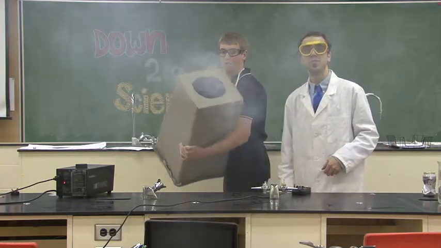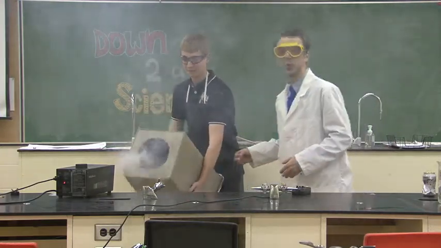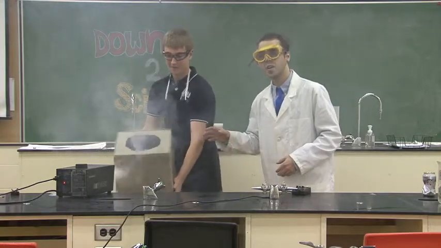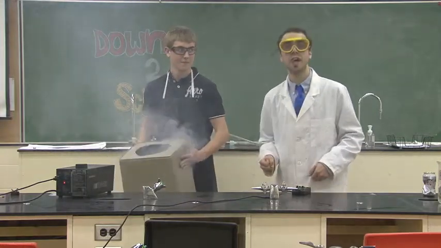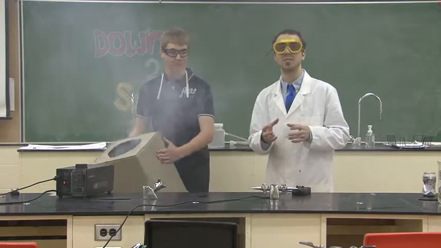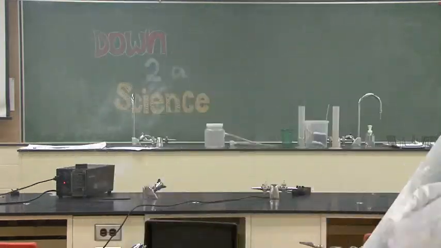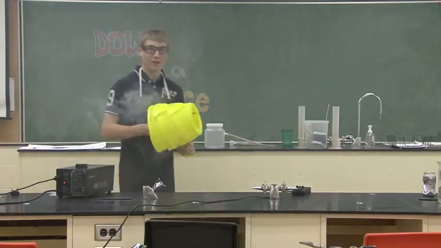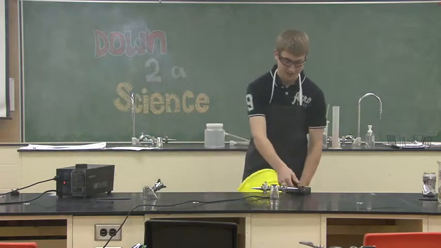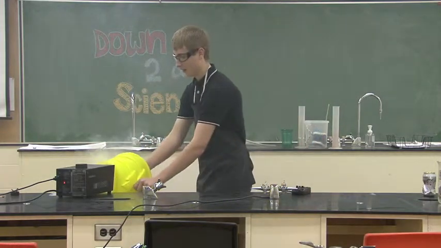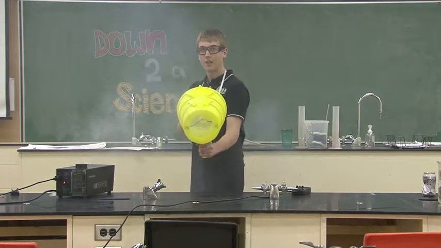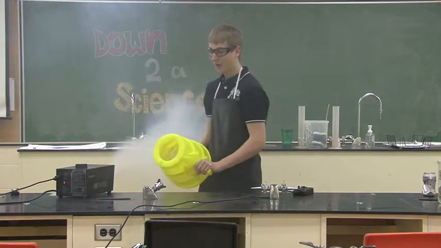As you can see, when he increases the internal pressure of the cannon, it makes the smoke push out, and it makes rings. Okay. Look, I found another one. Well, that was fun.